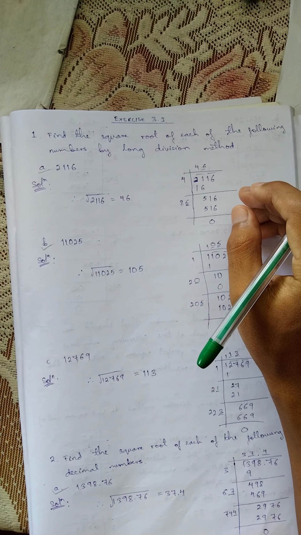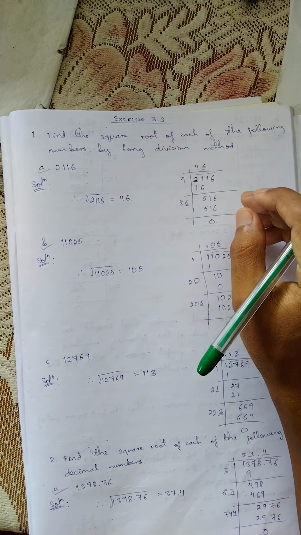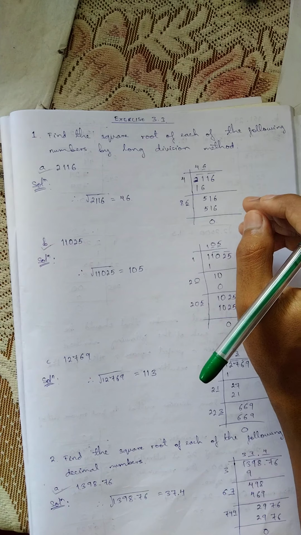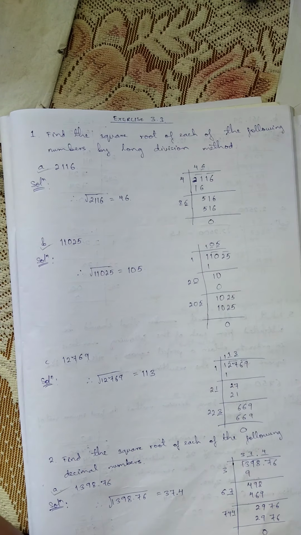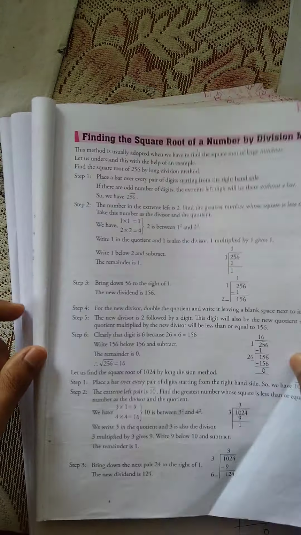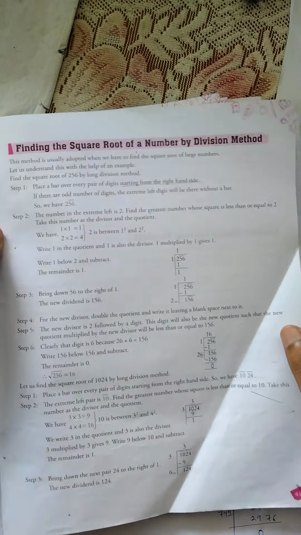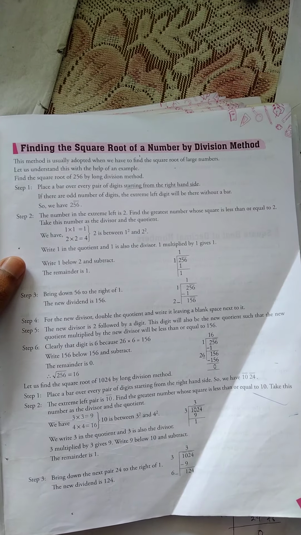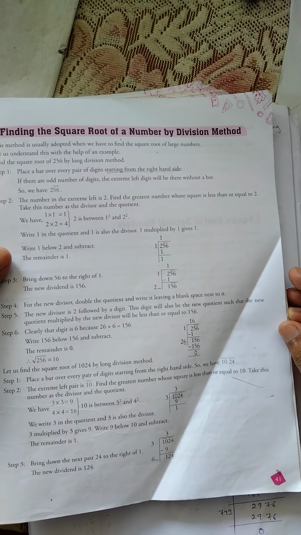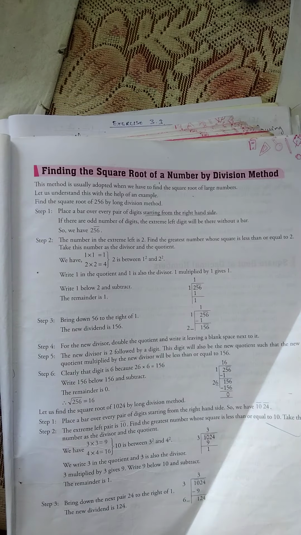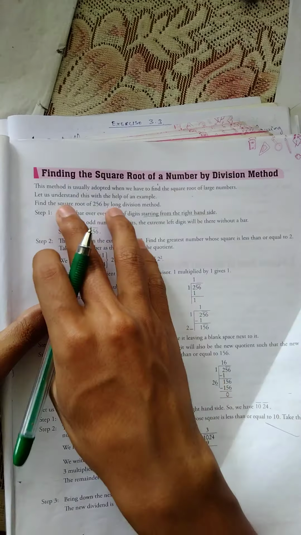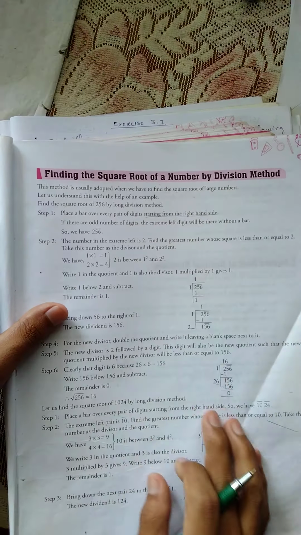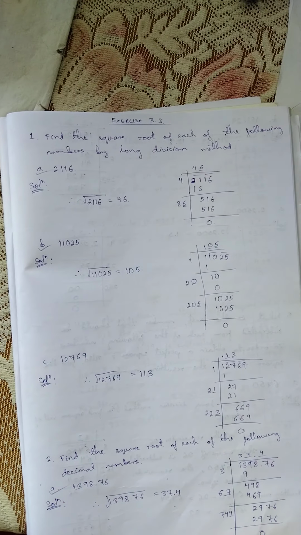For the steps you can follow, you can check from your page 41. Here it will explain in detail how to find the square root of a number by the division method, or long division method. Please check page 41.